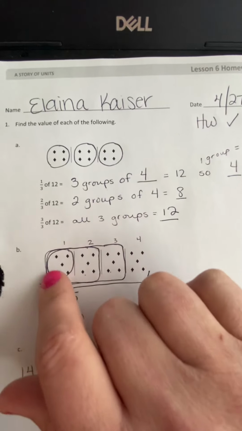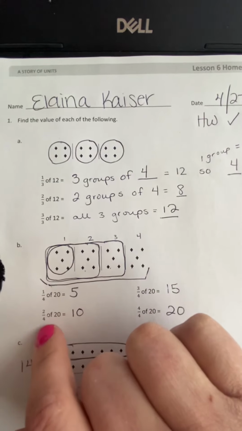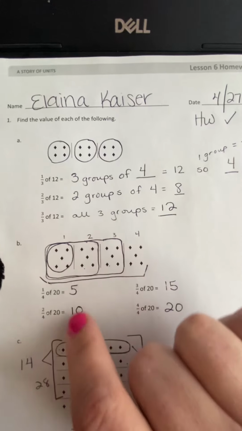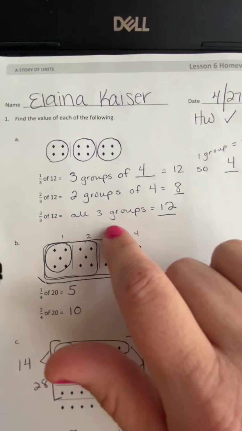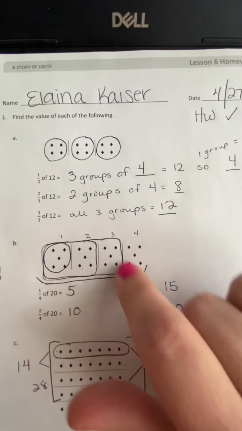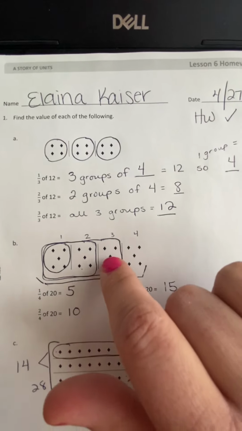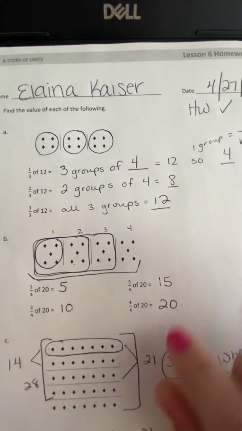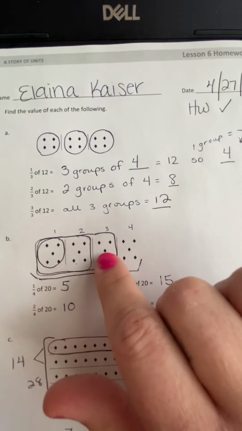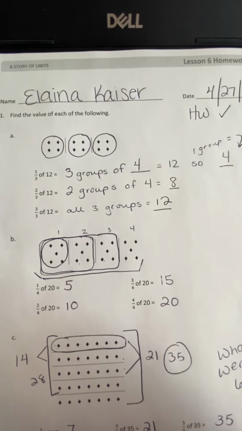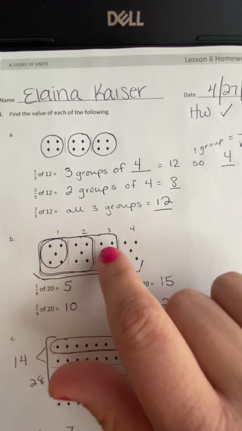Then I boxed 2 of the groups out of the 4, and I counted the objects, and there were 10. Then I put a rectangle around 3 out of 4 of the groups of 20, and I counted 5, 10, 15. And if you counted all 4 groups, that would be a total of 5, 10, 15, 20.